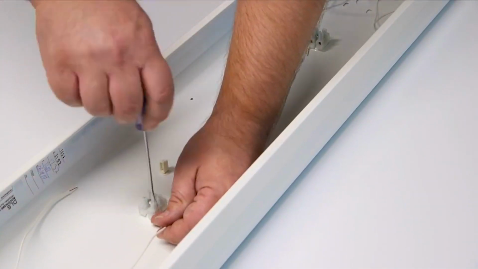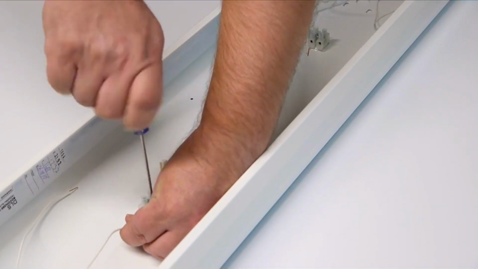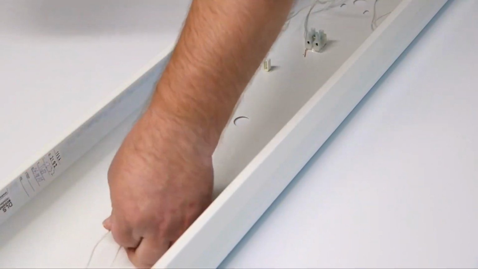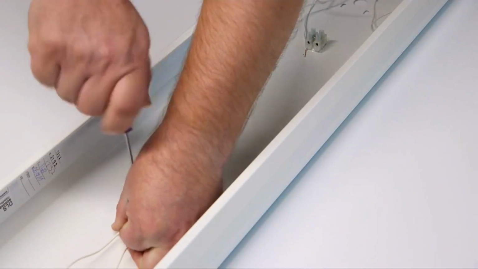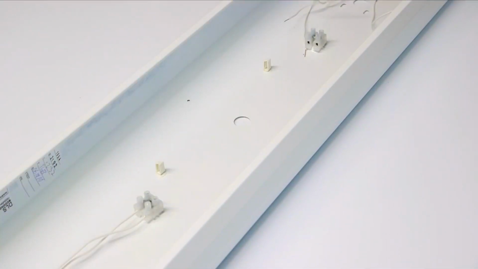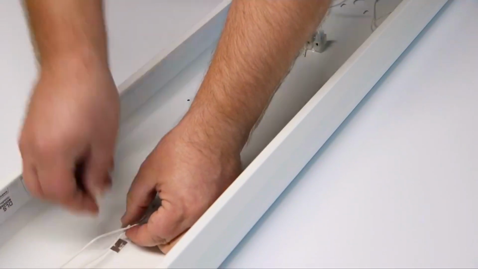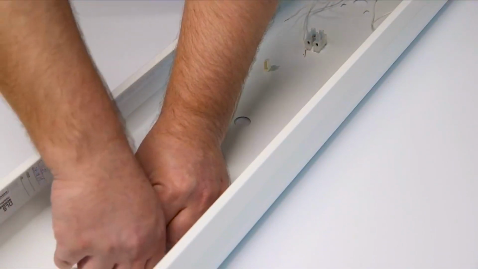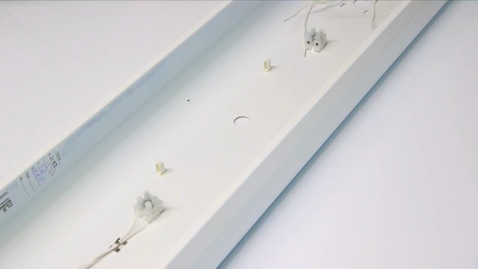The fitting has been rotated so the next part can be seen more easily. Now we will wire the fitting to accept the tubes. In this fitting, we will need to use 2 terminal blocks as the wiring is not long enough to connect into the existing input terminal. It is important to select a terminal block that is suitably rated for the application. The terminal block that we are using here is rated at 16 amps.